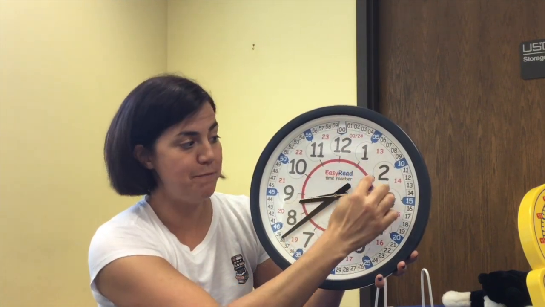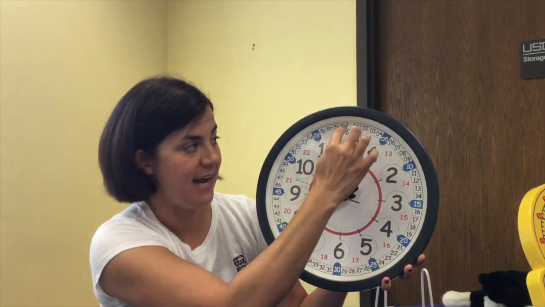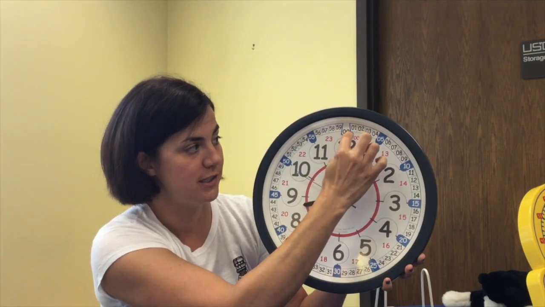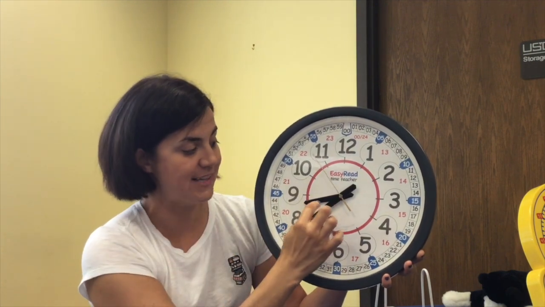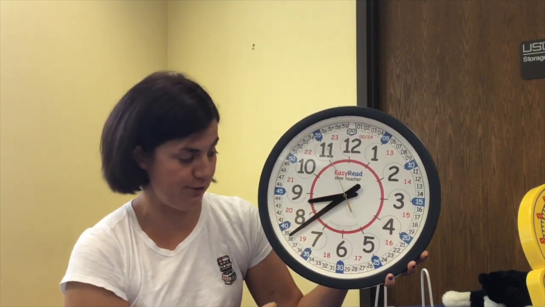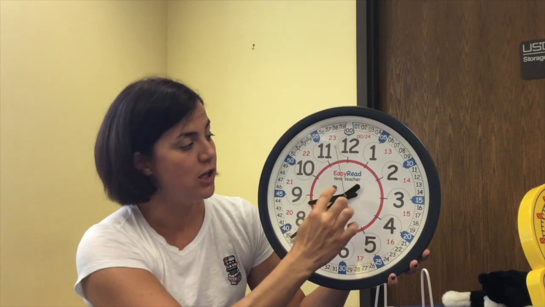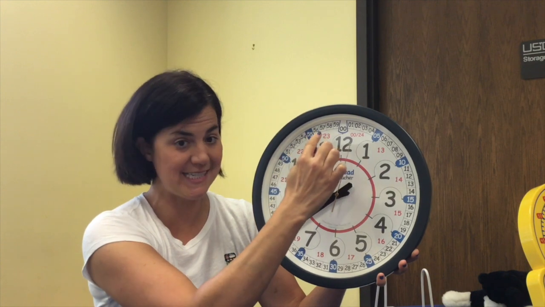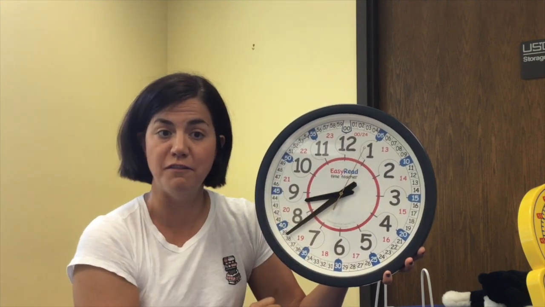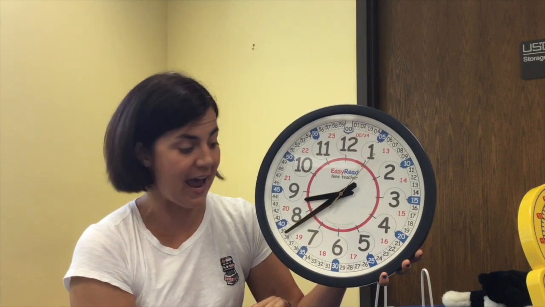Between each big number are 5 minutes, and 1 minute is just this little square at the top. And that's what the long hand measures, is 1 minute. You can watch the second hand sweep around for 60 seconds to tick off 1 minute in every hour.